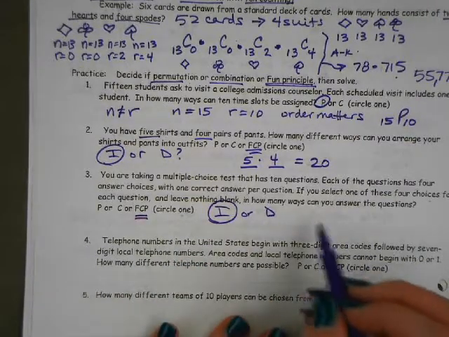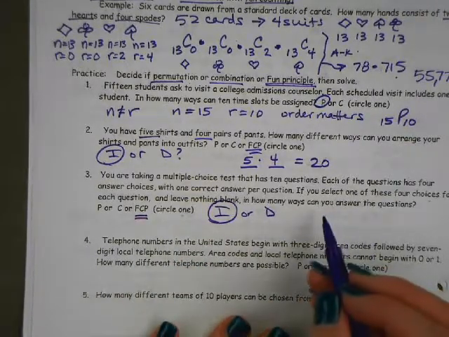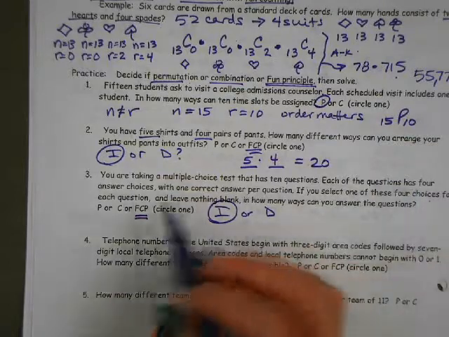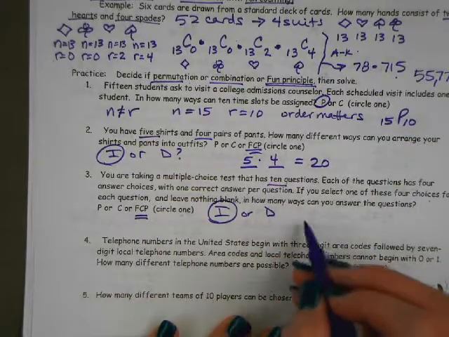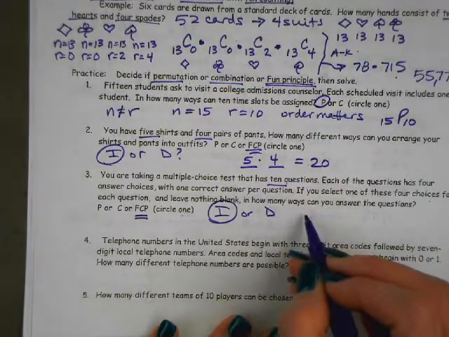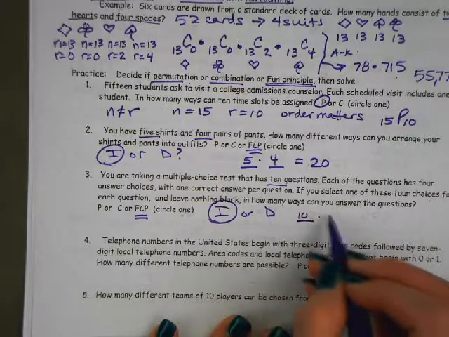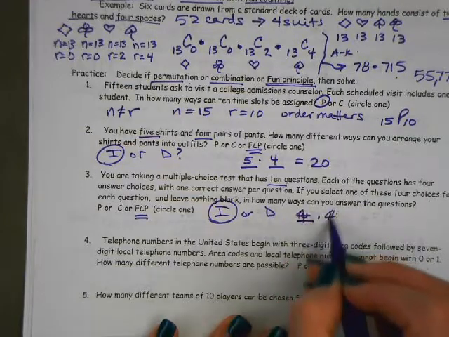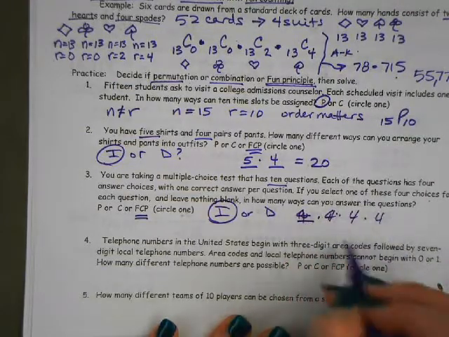So how many questions do I have altogether? I have 10. Okay, how many answers can I have for each one? 4. So I'm going to have 4 times 4 times 4 times 4, etc., or 4 to the 10th.